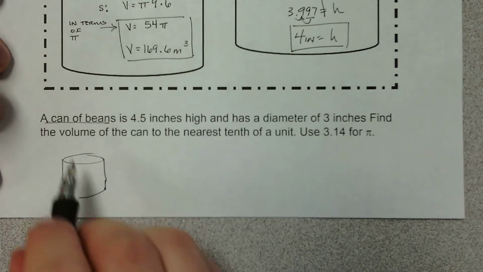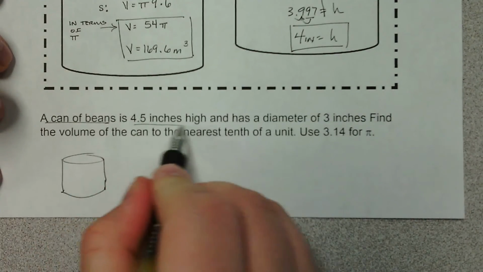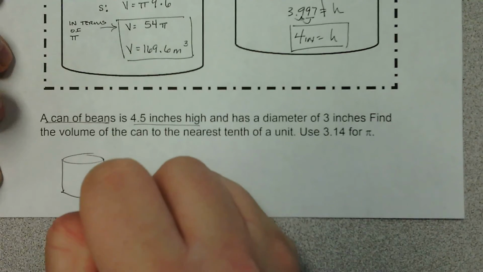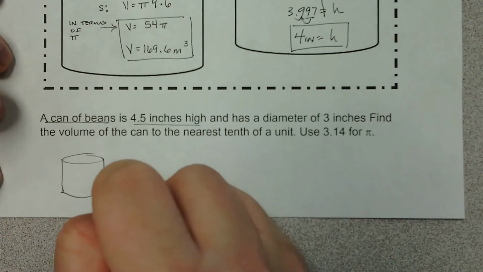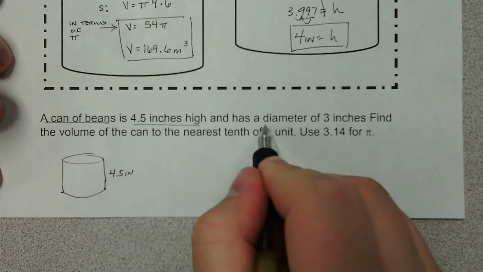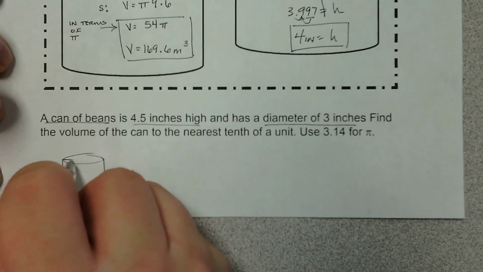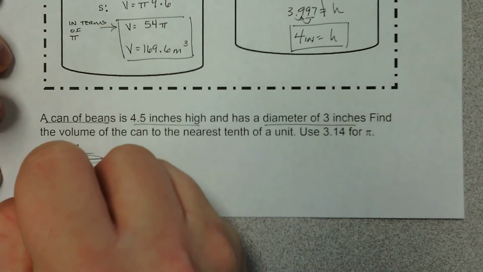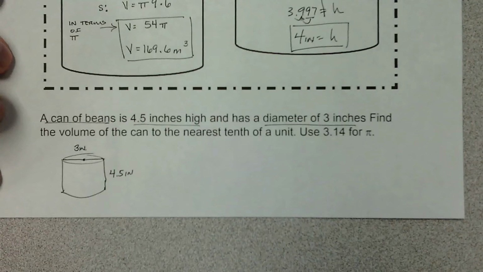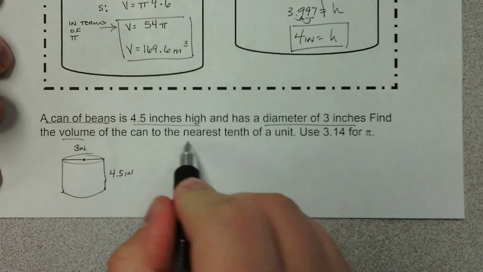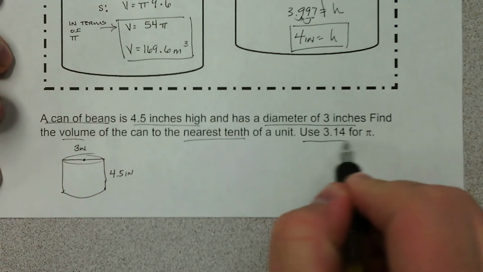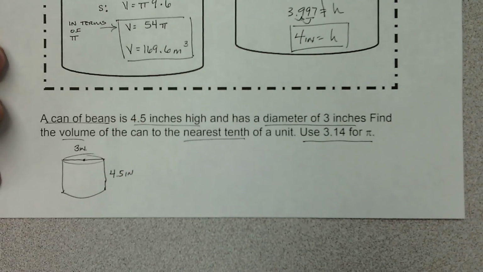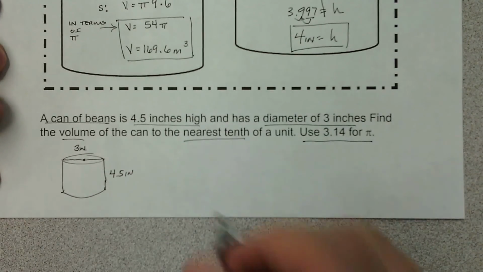Okay? So we know that this can of beans is 4.5 inches high. So we're talking about height. So we know that 4.5 is our height. We have a diameter of 3 inches. So remember, that's all the way across, and our diameter is 3 inches. We need to find the volume of the can to the nearest tenth. Right here, look, use 3.14 for pi. So instead of pi, we're going to use 3.14.